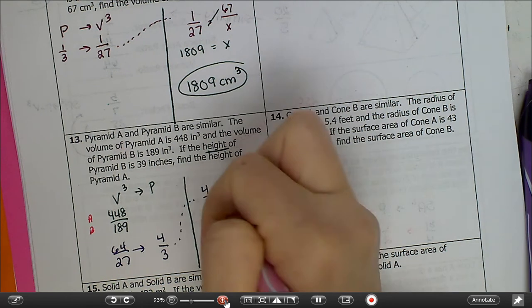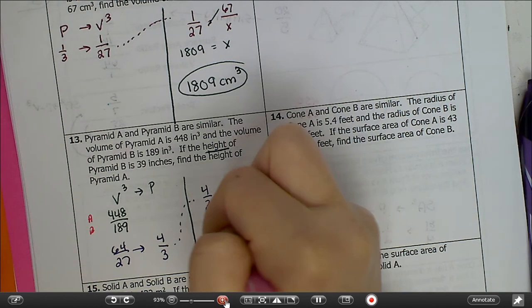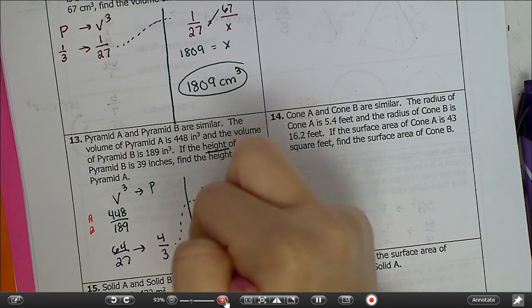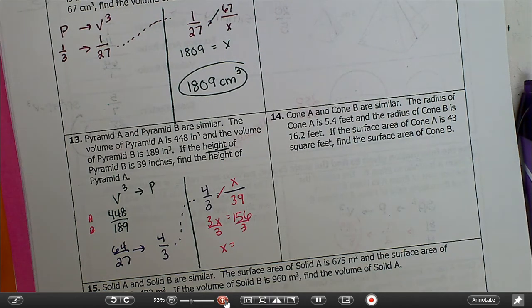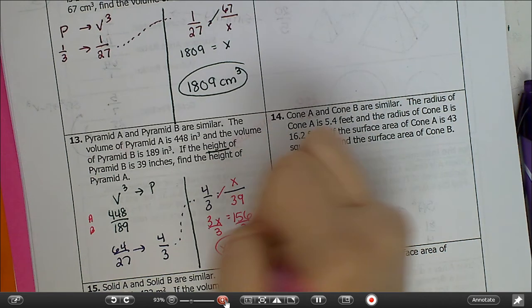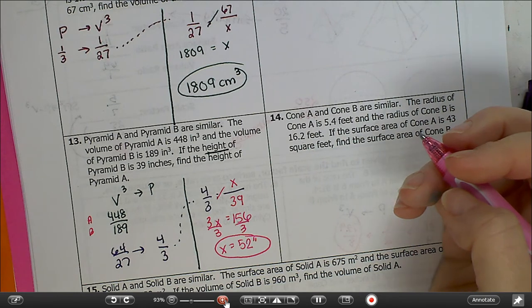Cross multiply. 3x equals 156. Divide by 3, 52. So the height of pyramid A is 52 inches.